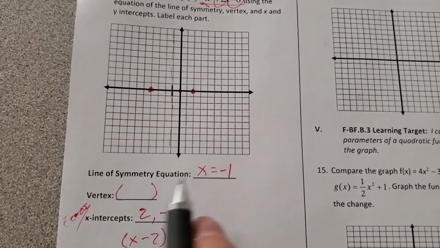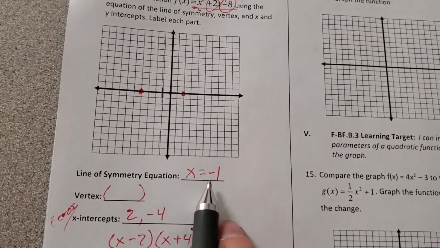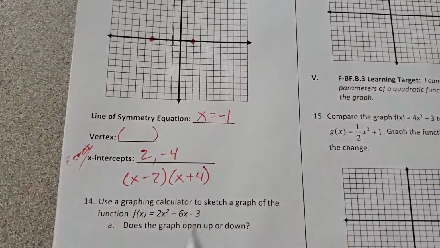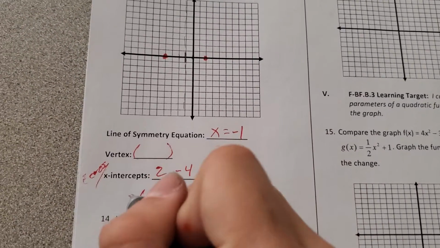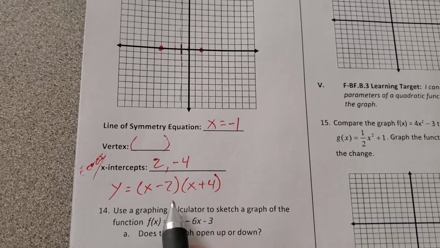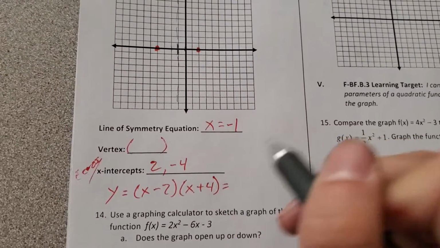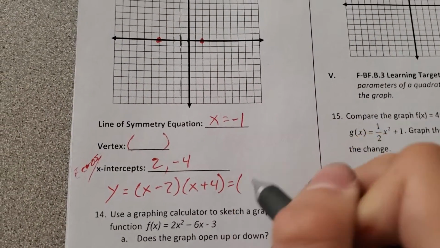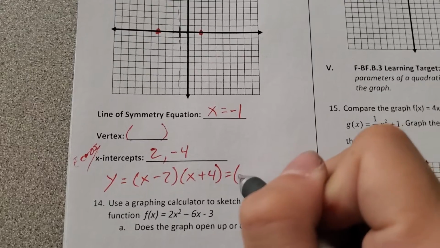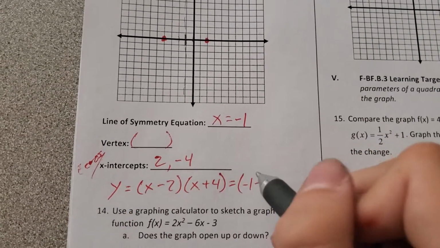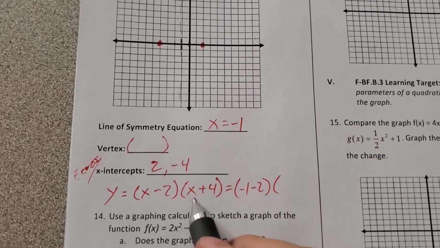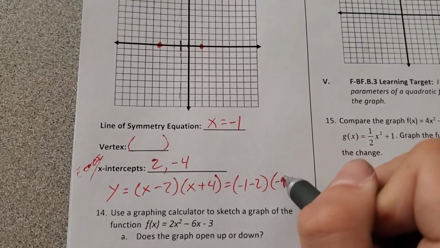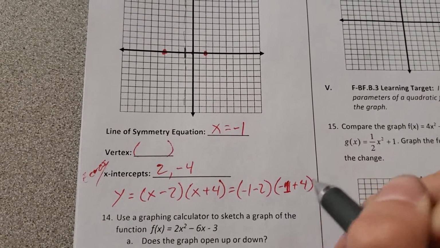Now to find the vertex, I need to put this x value of the line of symmetry into the equation. And again, it doesn't have to be this equation. I can change into the factor form of the equation, because these two are essentially the same thing, just in another form. I really like putting it in this one because it's simpler. So I'm going to take the -1 and replace it for every x. So I'm going to have -1 minus 2 for the first parentheses times -1 plus 4.